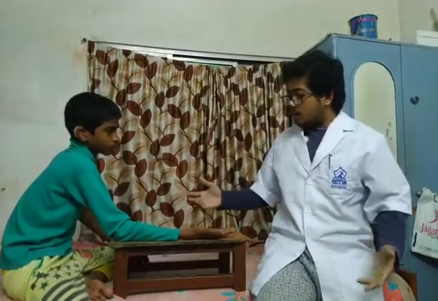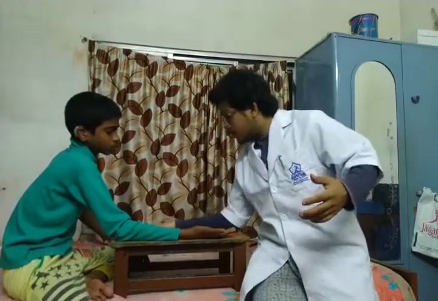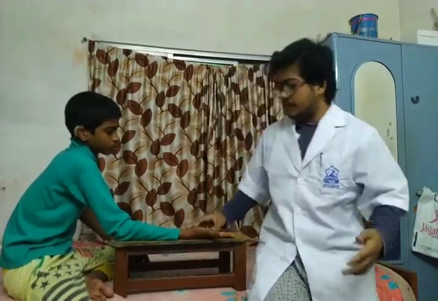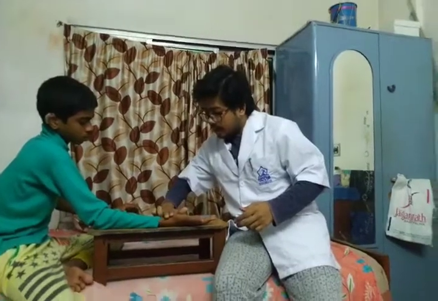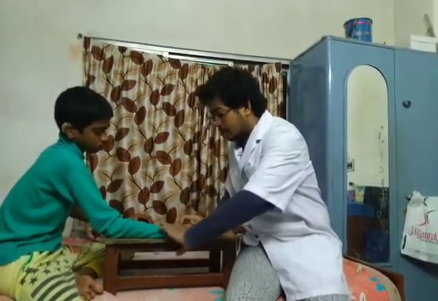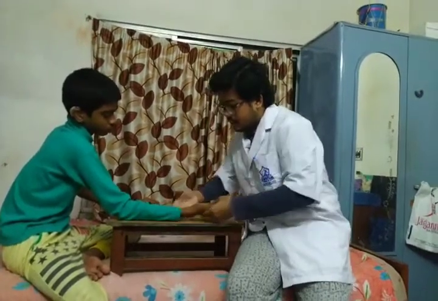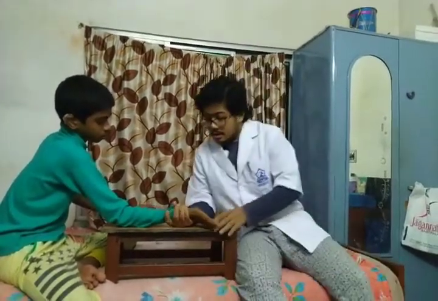Now at grade 3, what will we do? He will do this movement. This is grade 3. For grade 4, I will give minimum resistance. First of all, I have to support the wrist.